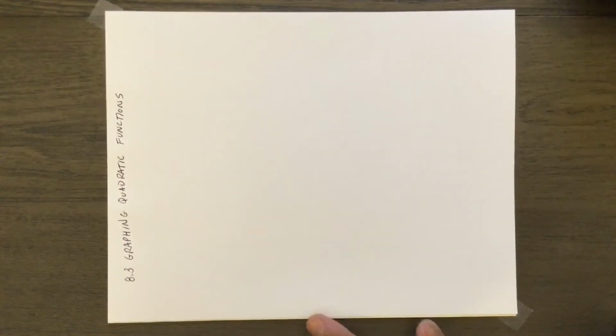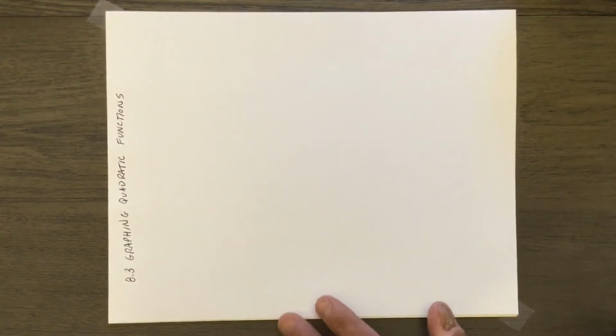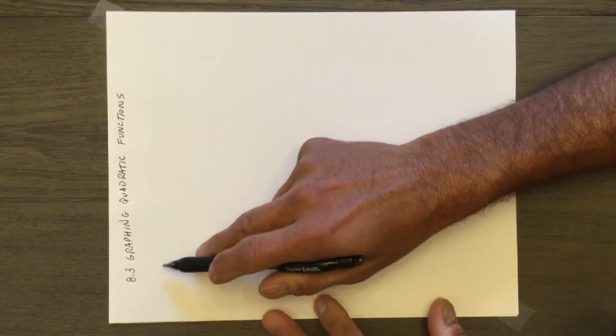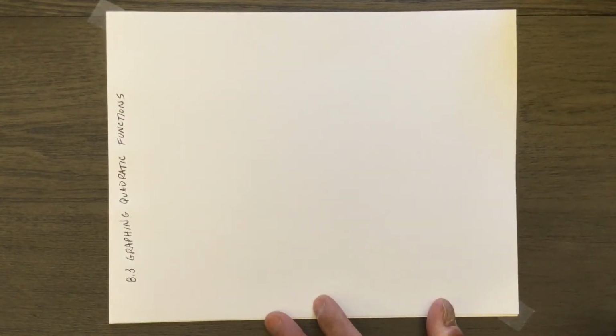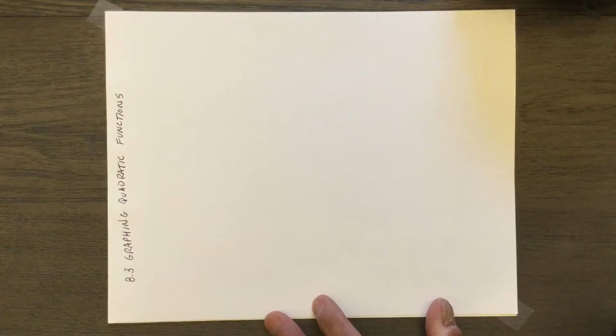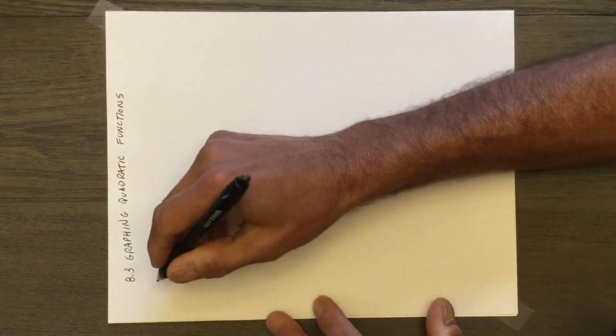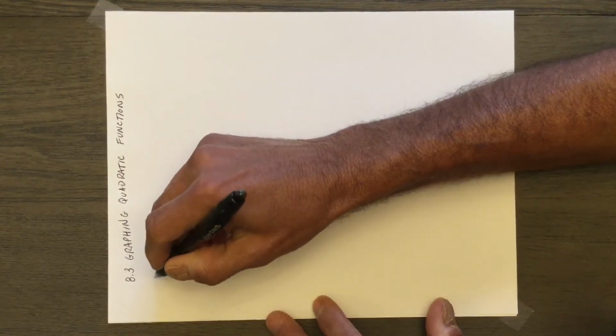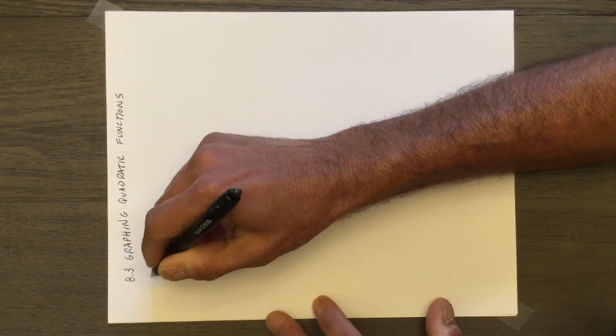Today we're going to talk about graphing quadratic functions, okay? It's section 8.3 in your book. You can look at that if you want, but I'm going to try to simplify it for you, okay? First thing is what you want to do is make sure the quadratic function is in the correct form.